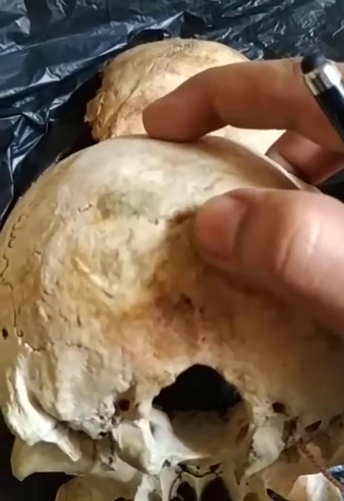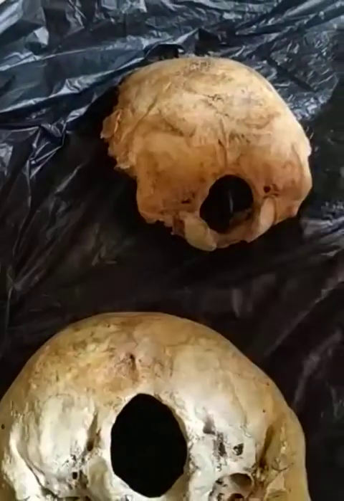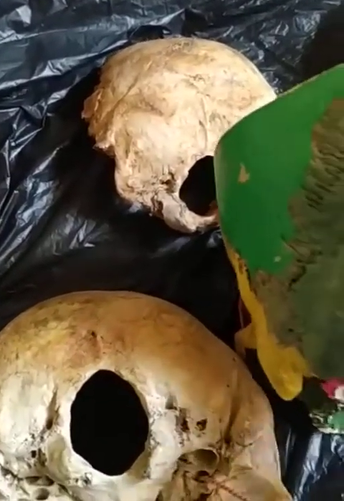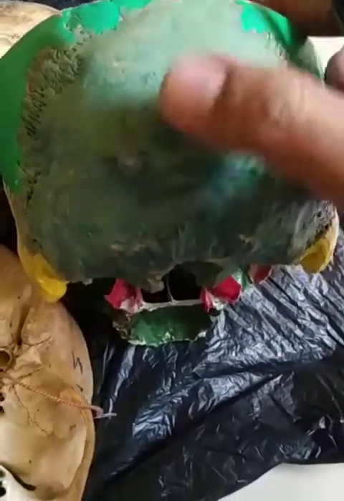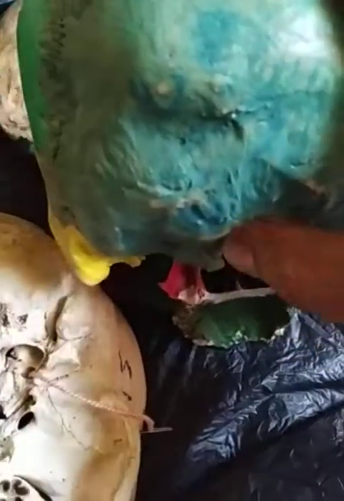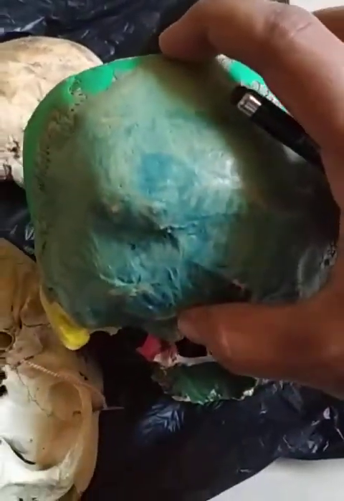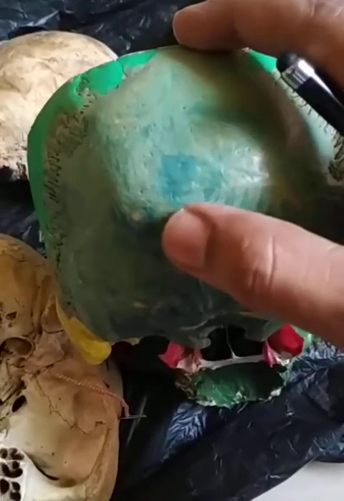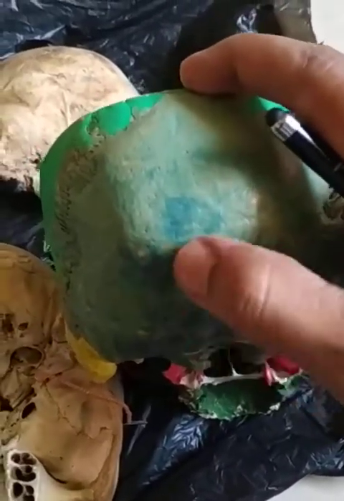Here is the superior angle of the occipital bone, and here is the posterior margin of the foramen magnum. Between these two points, the most prominent point is the external occipital protuberance. This point we can call the inion.